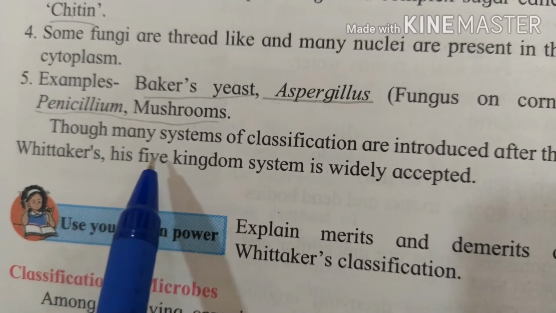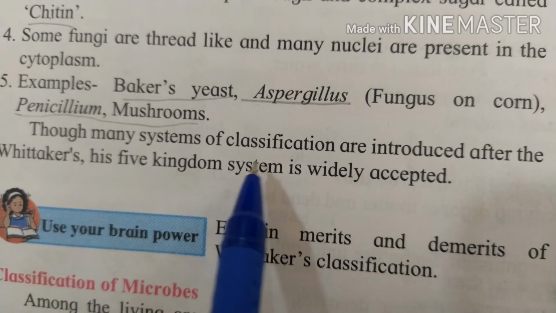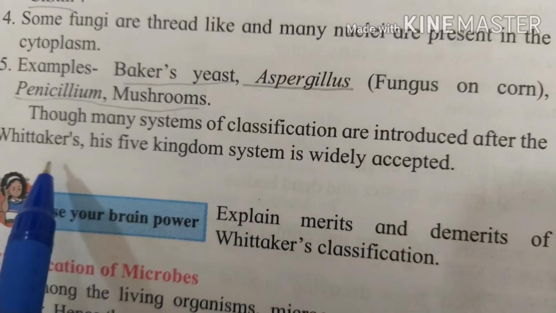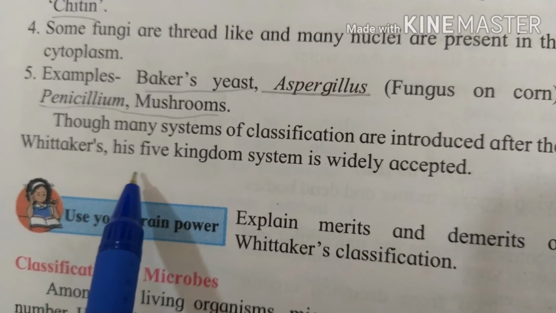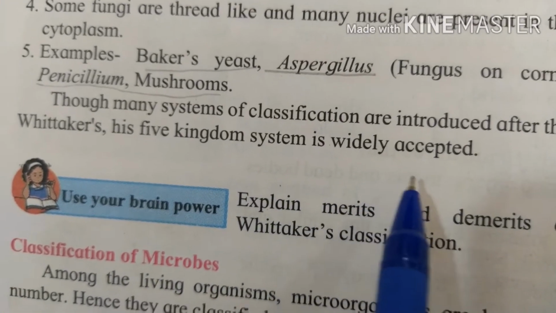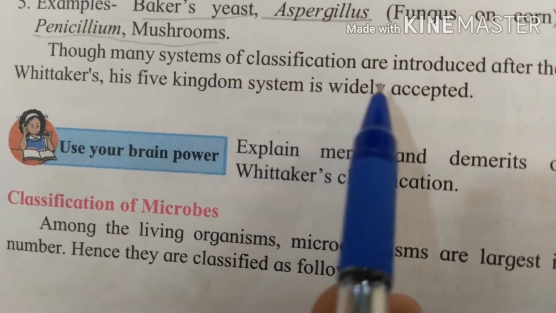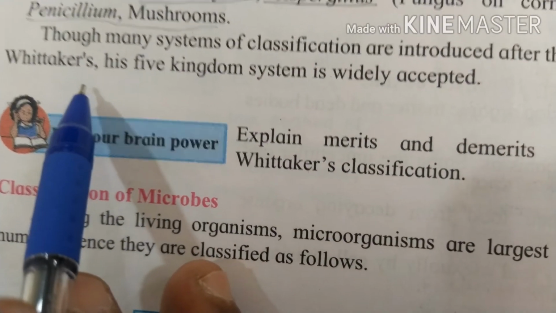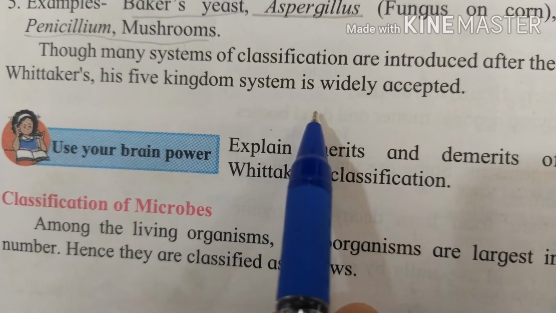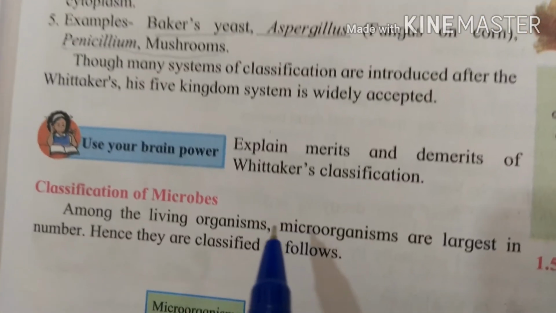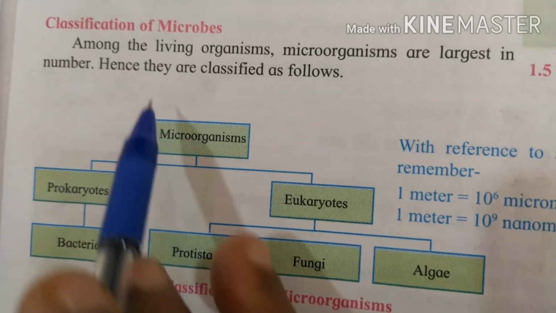Though many systems of classification were introduced after Whittaker, the five kingdom system is widely accepted. So though there are many different systems, still we are following Whittaker's five kingdom system. Then we will see about the classification of microbes. We will have some discussion about this.